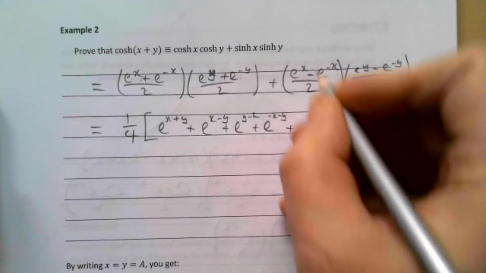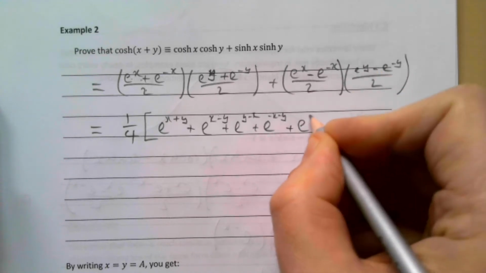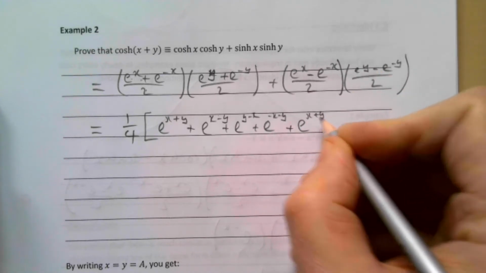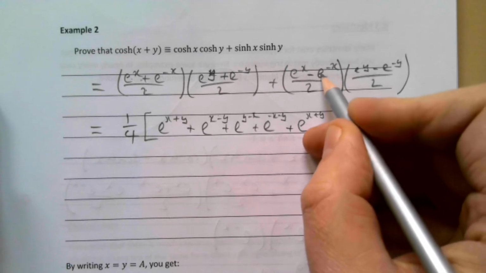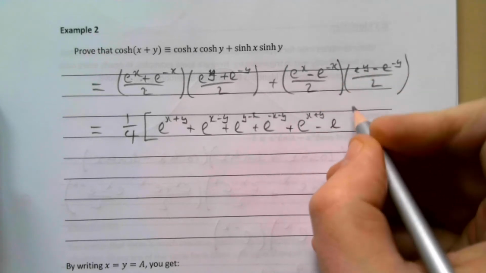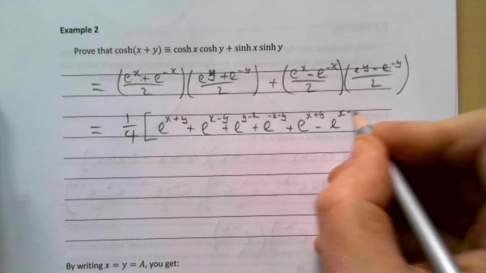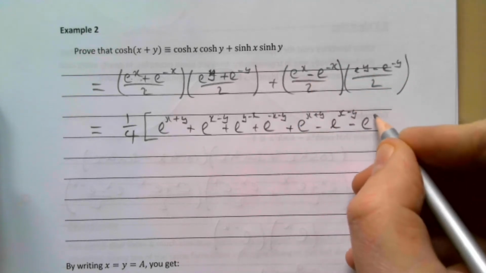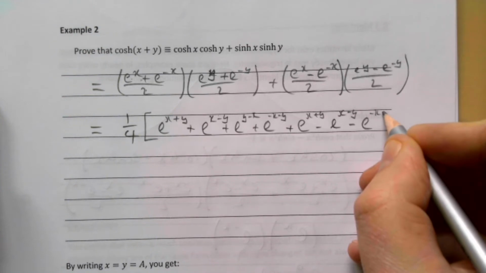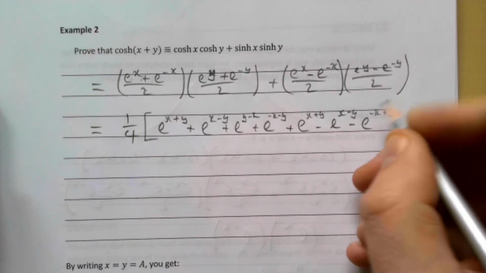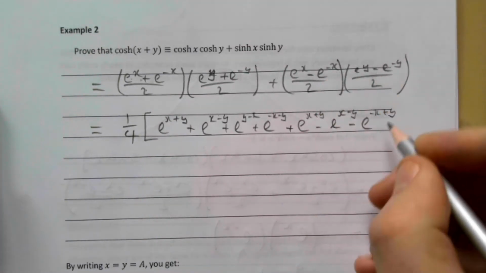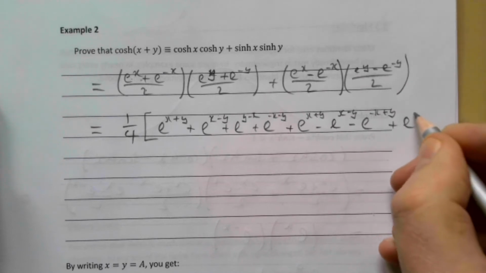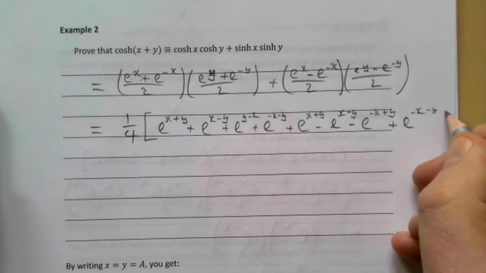Then for the second, e to the x plus y, and then outer is minus e to the x minus y, inner is minus e to the minus x plus y, and last is minus times the minus, so it's a plus e to the minus x minus y.